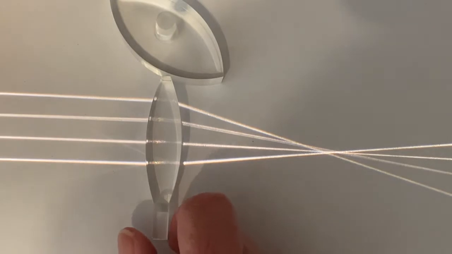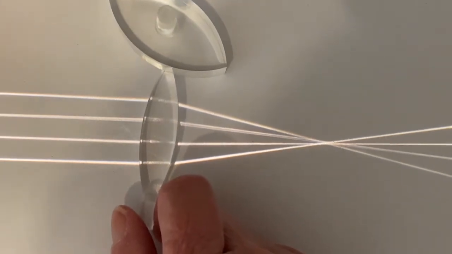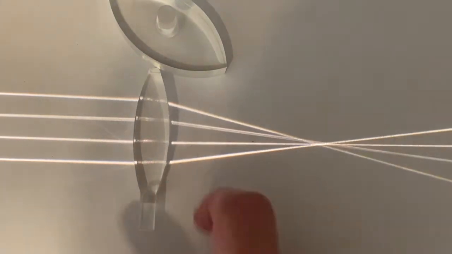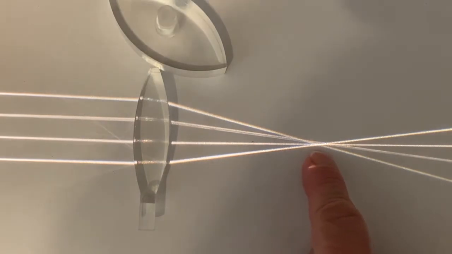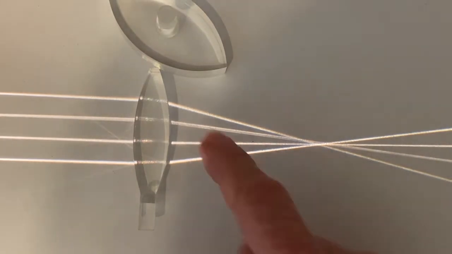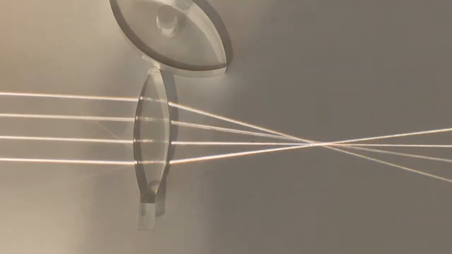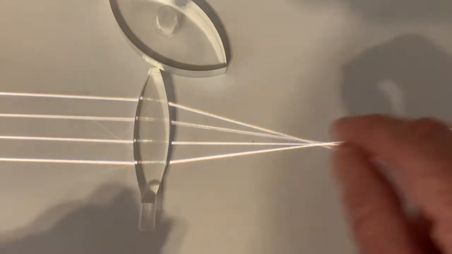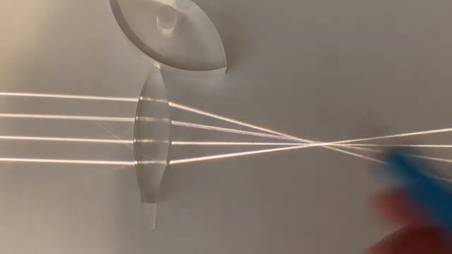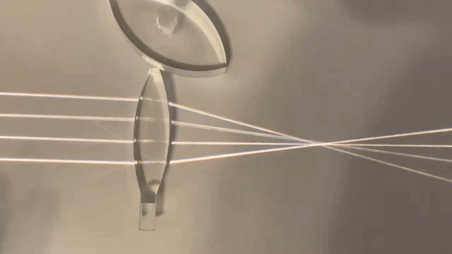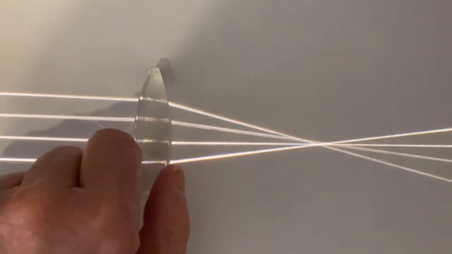Now notice how much difference there is in the focal length. The skinnier it is, the farther the focal length. That was almost double. Both of these are curved outward, convex, and they both converge. Okay, that's the focal point. It's going to be very similar to round mirrors where we have a focal length and we have a double focal length.